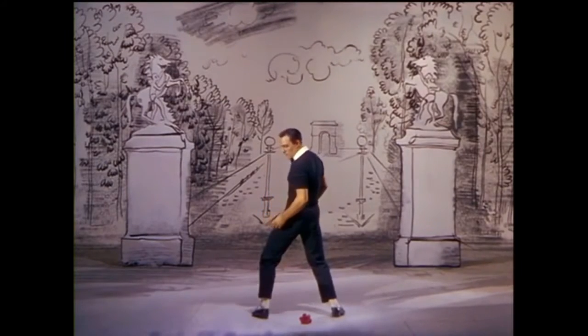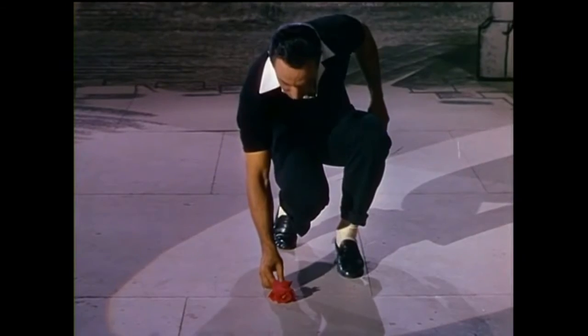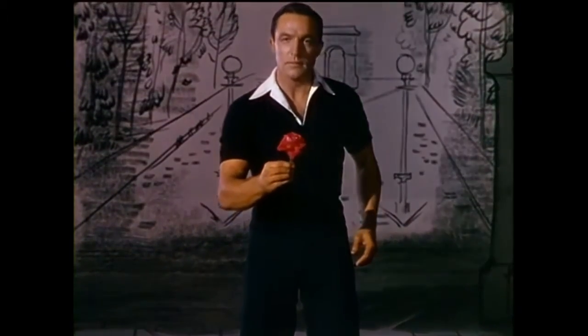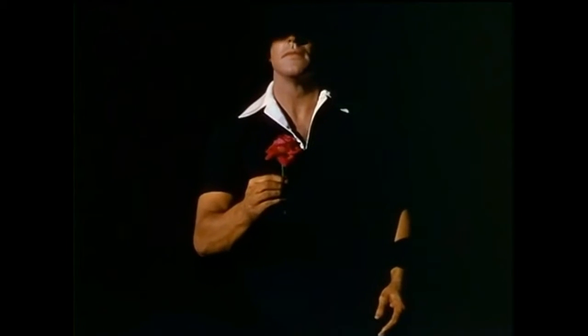Frantic, he searches for Lise, and he races to the gate where the ballet began, and finds nothing there except the red rose that he had dropped at the beginning of the ballet. The color disappears from the scene, and he is left with nothing but the red rose in his hand.